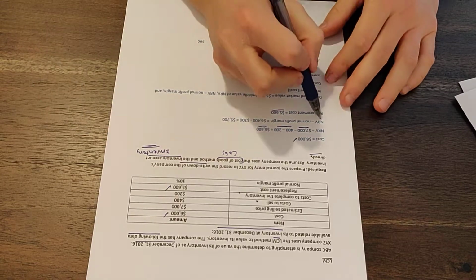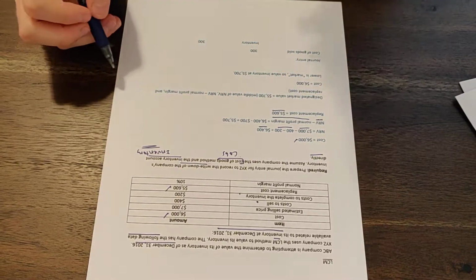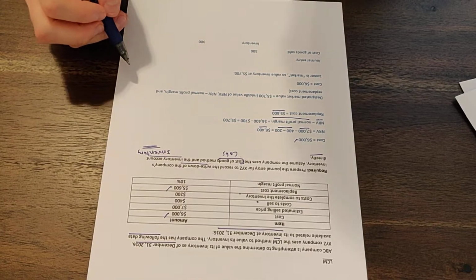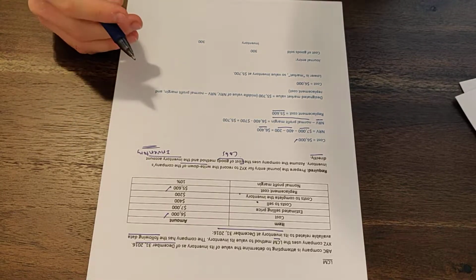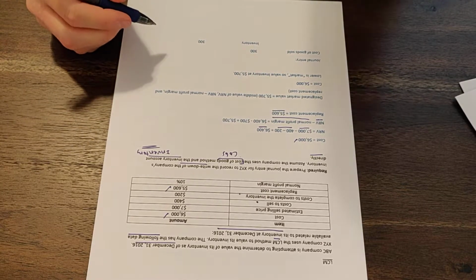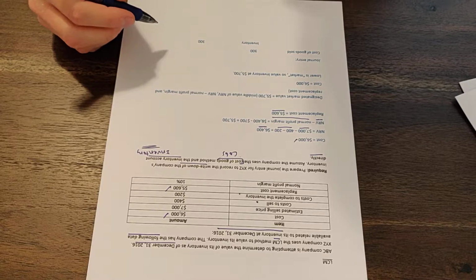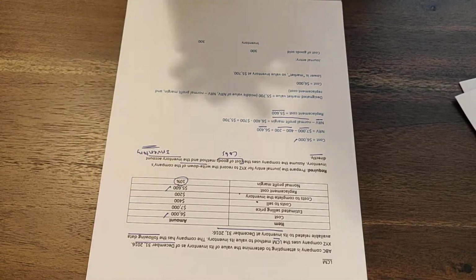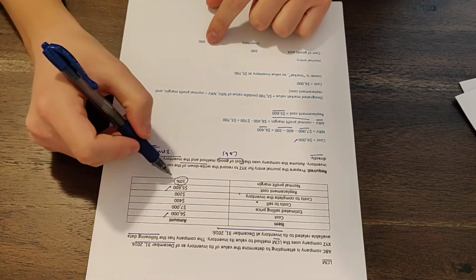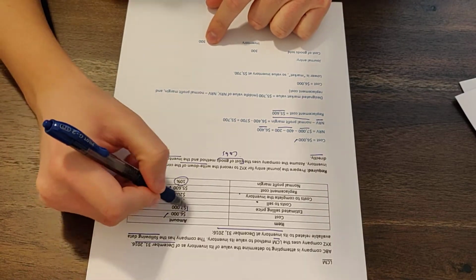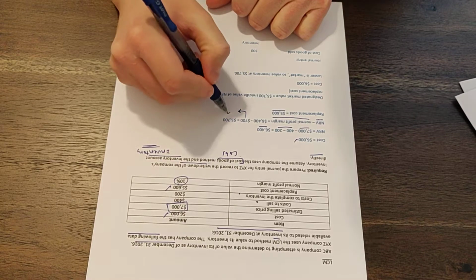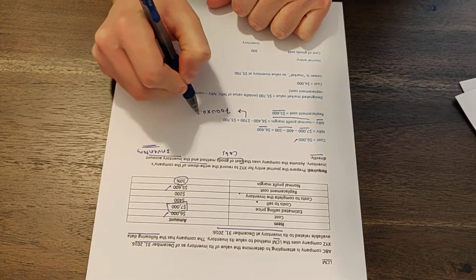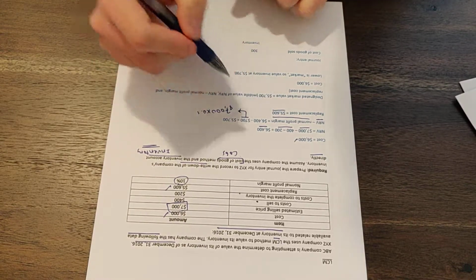Okay, then this one is the only real difference that we've had, the only thing that's all that challenging. But basically, what you have to do is NRV less normal profit margin. Okay, so it tells you normal profit margin is 10%. The thing we have to be careful of here is what we're taking 10% of. We're taking 10% of the selling price. Okay, so this is $7,000 times 0.1, which is $700.